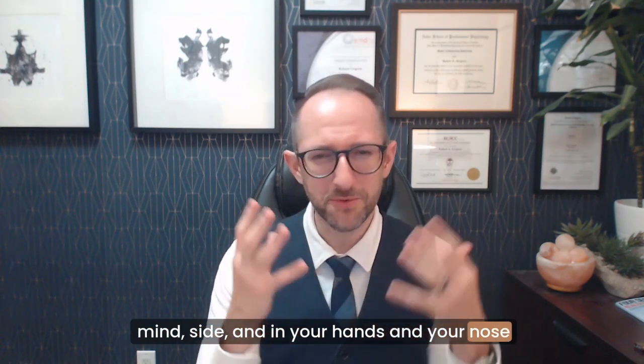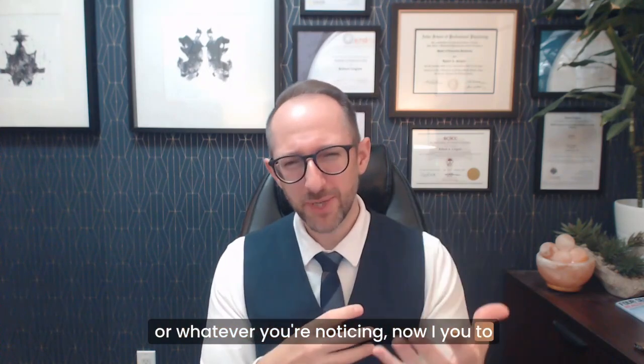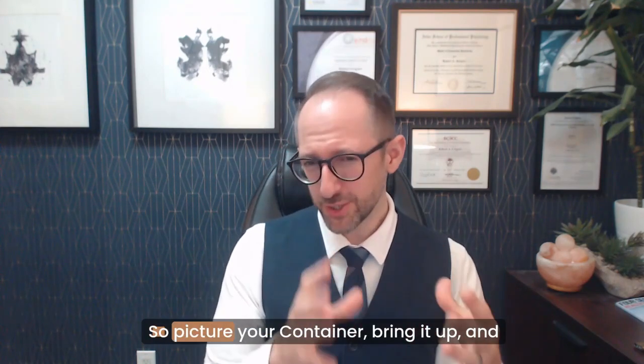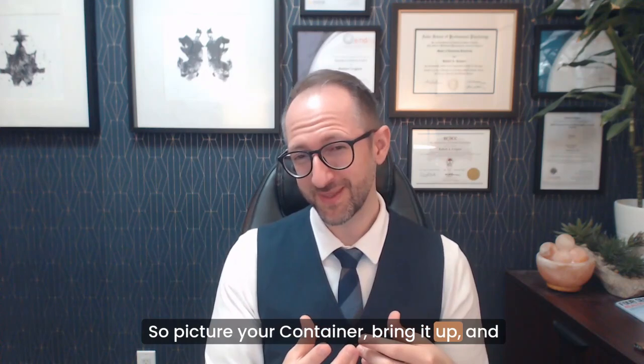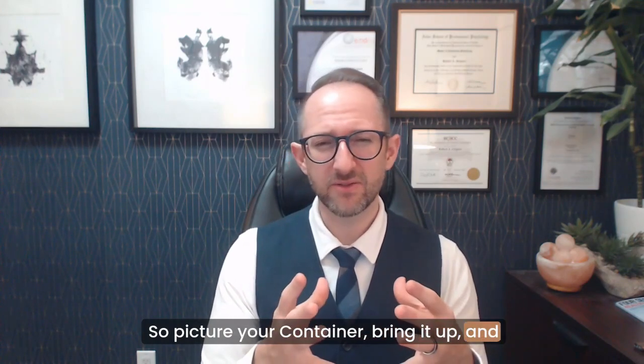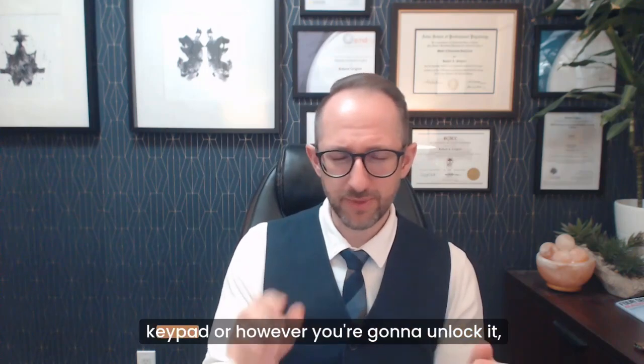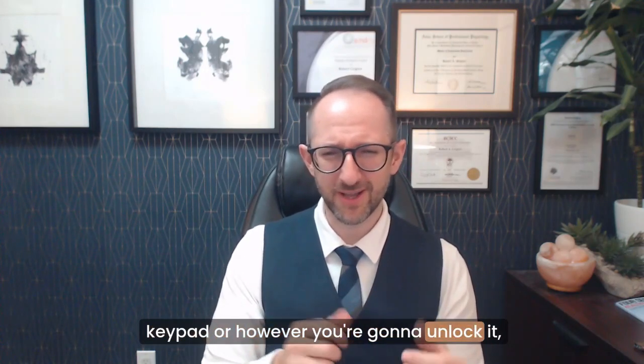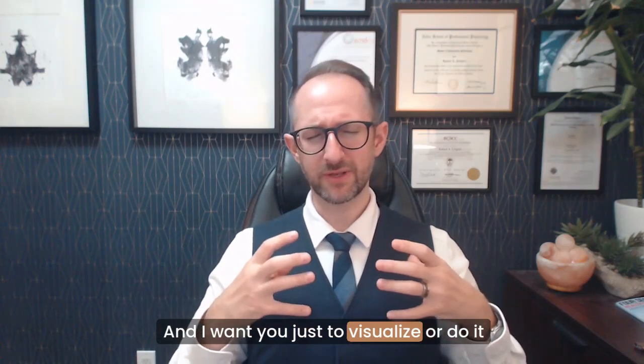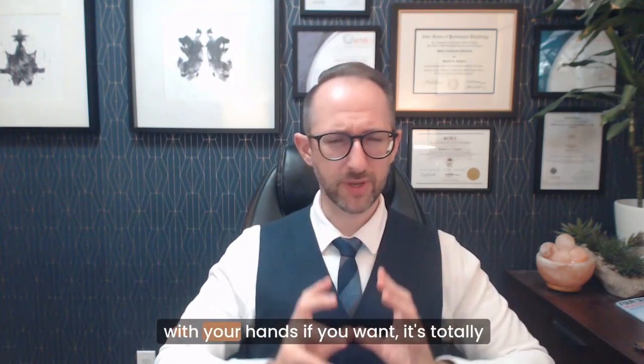now I want you to picture your container. Bring it up and unlock it, however that is, key lock or keypad or however you're going to unlock it. Open up your container, and visualize it or do it with your hands if you want.